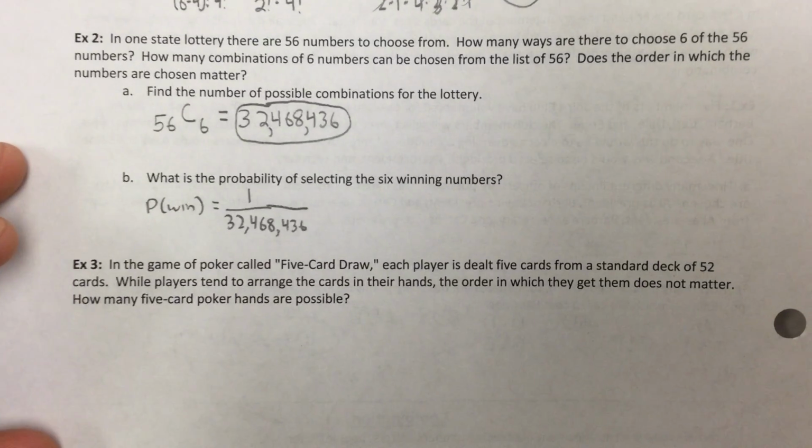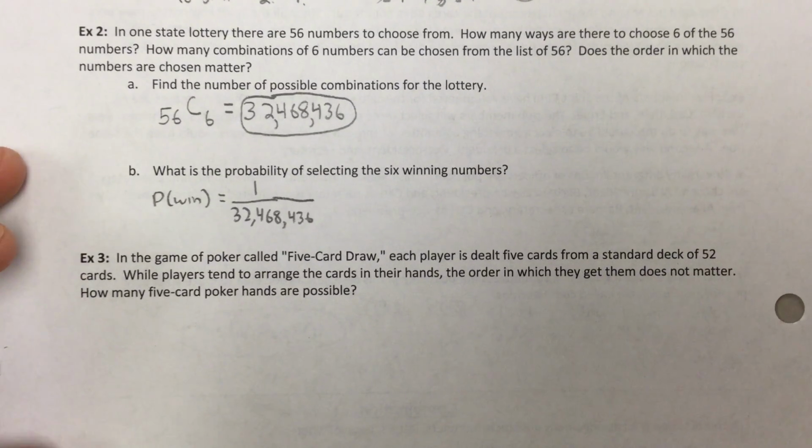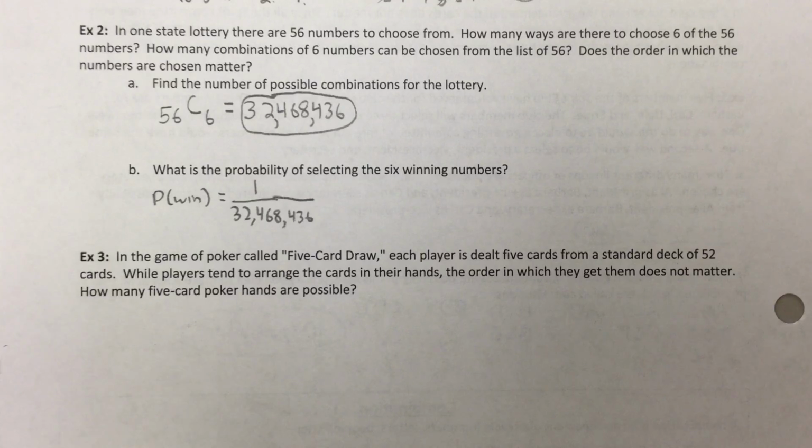All right, and then in the game of poker called 5-card draw, each player is dealt 5 cards from a standard deck of 52 cards. While the players tend to arrange the cards in their hands, the order in which they get them does not matter. How many 5-card hands are possible? So again, when you play cards, you get the cards, but then the first thing most people do is arrange them in some other order. Some people do smallest to largest, some people do largest to smallest, some people group the cards together. But you arrange them in some way.